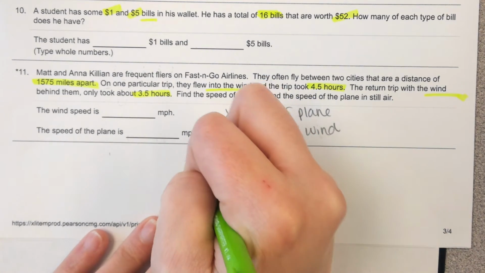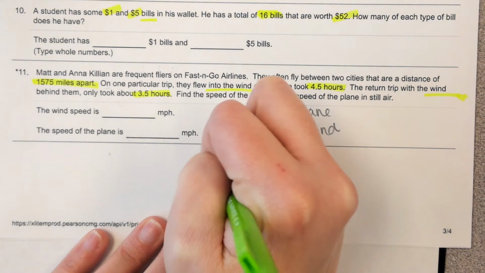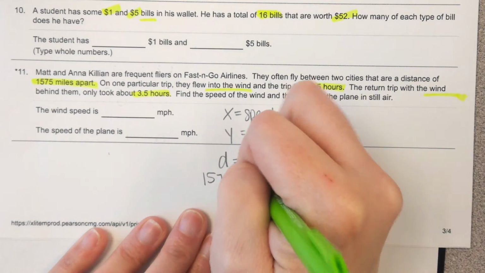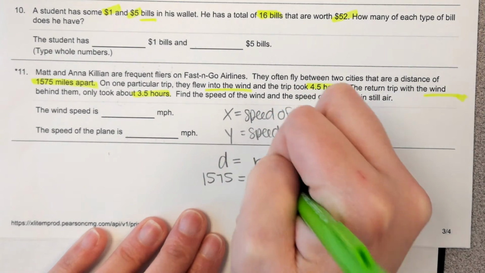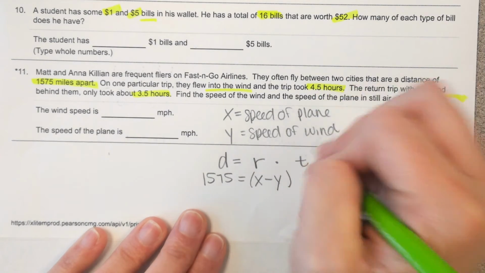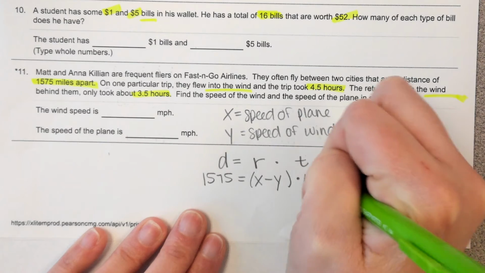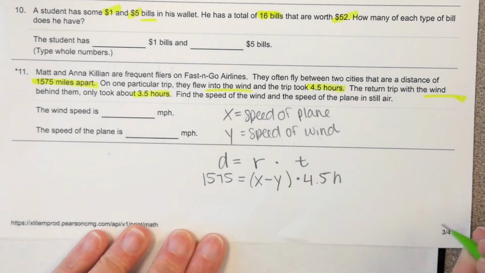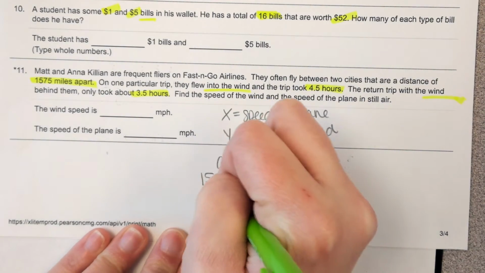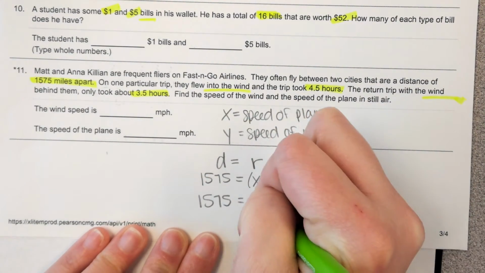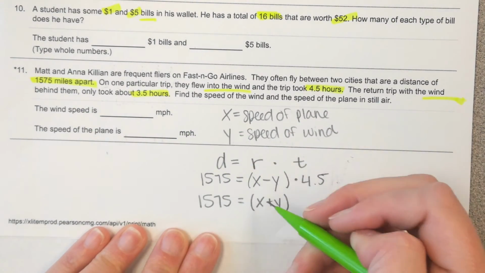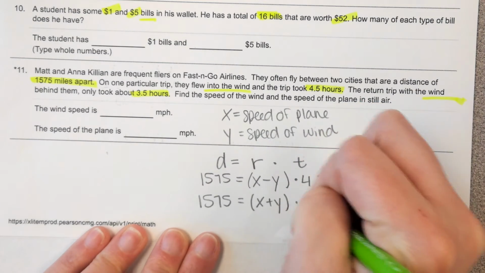Okay? So the distance we're talking about is 1,575. All right? The rate is going to be the speed of the plane minus the speed of the wind. Okay, this is for one trip. This is our first trip that took longer, and our time is 4.5 hours. Okay, I don't need the H there, but just 4.5. The other trip, the distance was still 1575, but this time our rate is X plus Y because the wind was helping them. Okay, so they went quicker, and our time was 3.5.